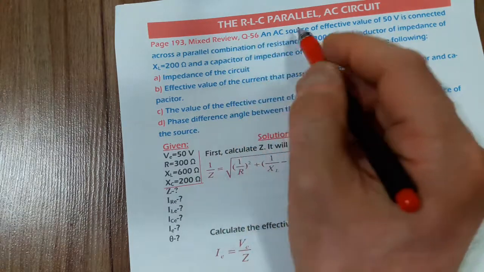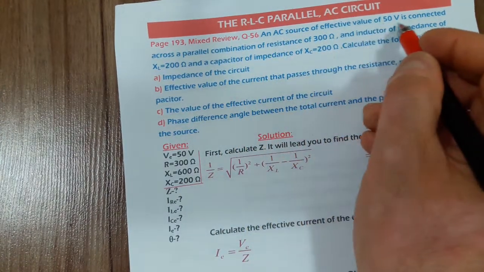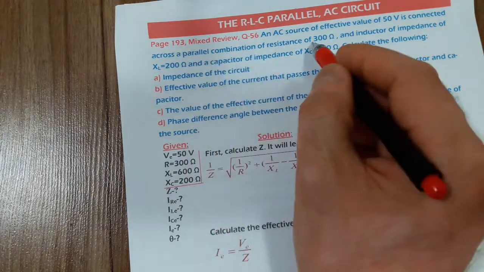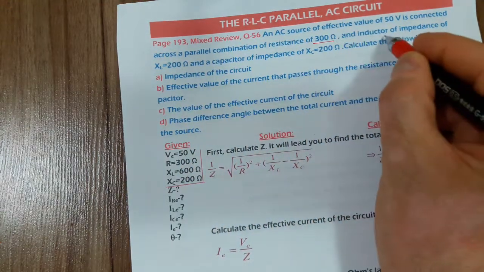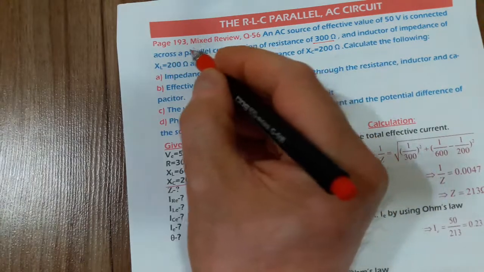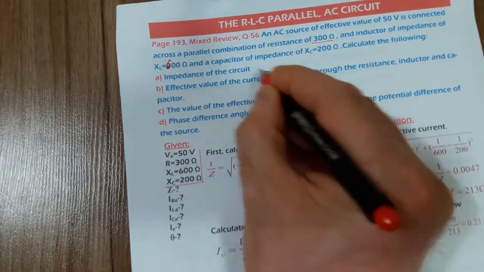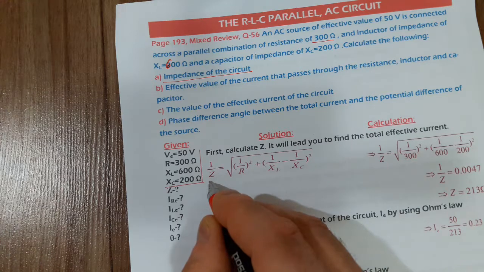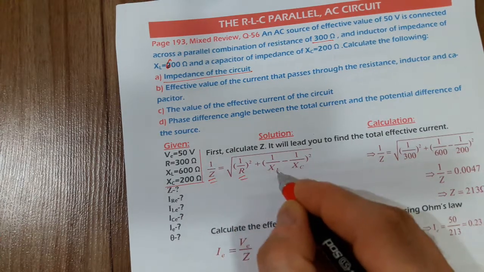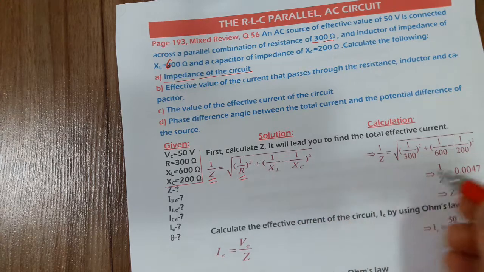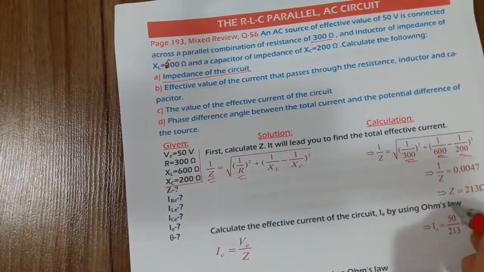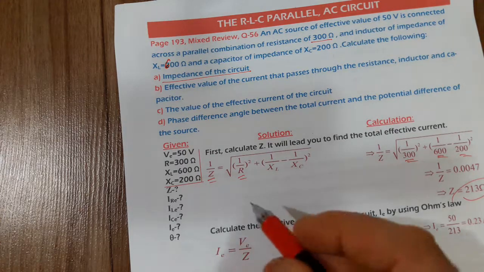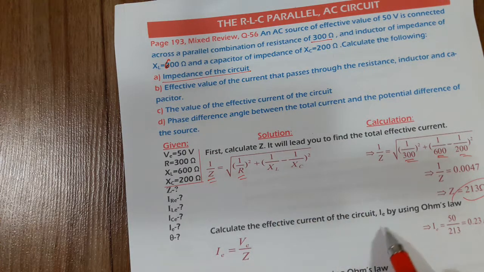Let's do a problem. In your questions, there is one problem about this. It's the mixed review question. It says an AC source of effective value of 50 volts is connected across a parallel combination of resistance 300 ohm, an inductor with reactance XL 600 ohm, and a capacitor with reactance XC 200 ohm. Calculate the following. Impedance of the circuit. The equation for calculating impedance is 1 over Z equals the square root of (1 over R) squared plus (1 over XL minus 1 over XC) squared. So write numbers and be careful. You will first calculate 1 over Z, then take 1 over both sides of the equation and you will calculate Z.